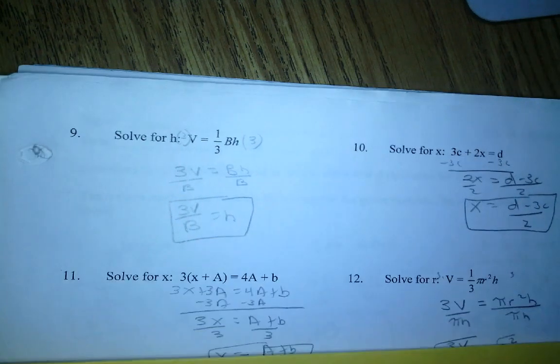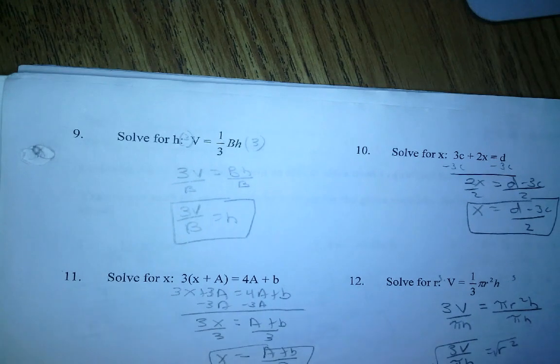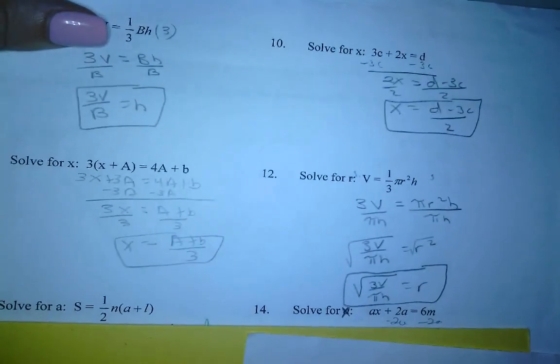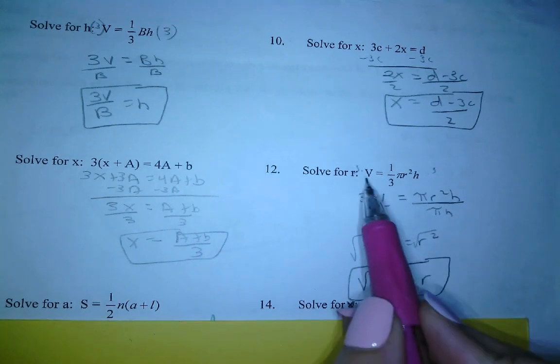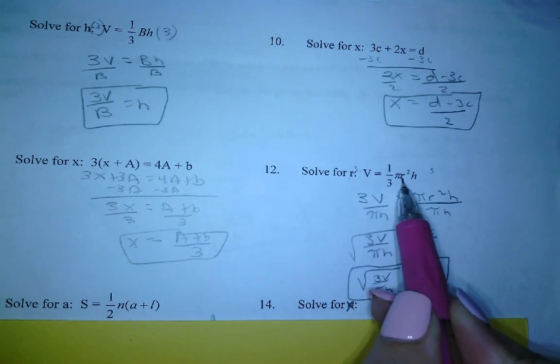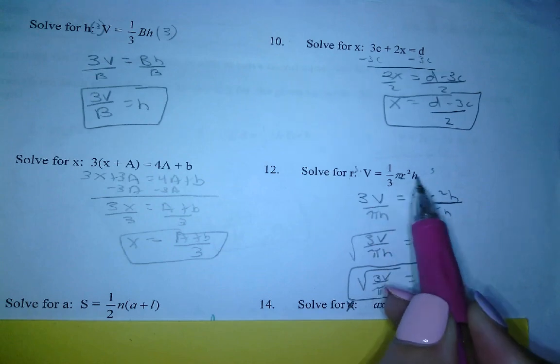Pretty much, I think that's... Oh, number 12 is a little interesting. So let's talk about 12. Okay, I'm going to talk about 12. You guys can pause this, go back and recopy what you need to. But number 12, I want to solve for r. And r here is squared. So I need the 1/3, the pi, and the h to move.